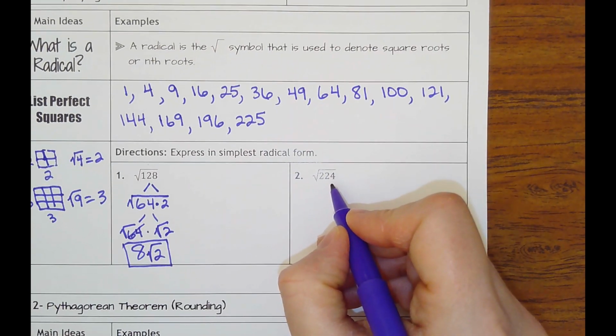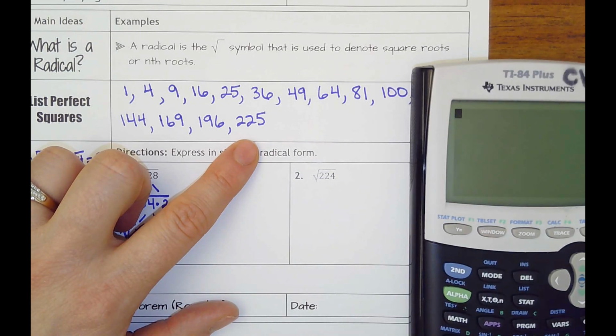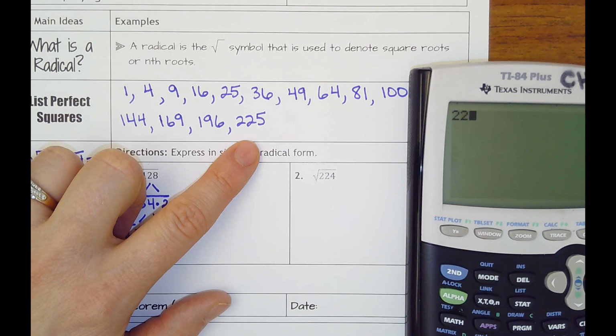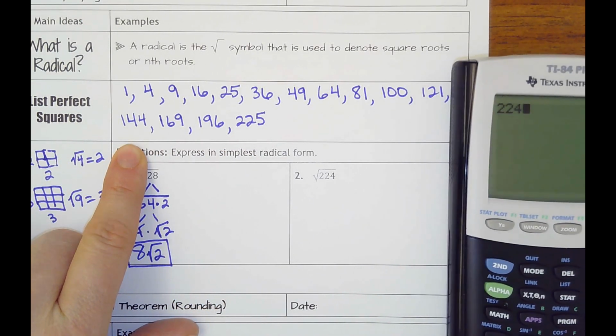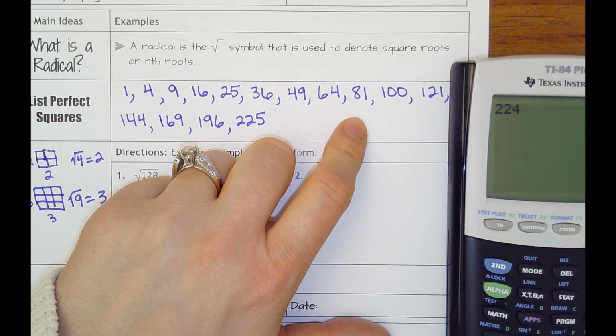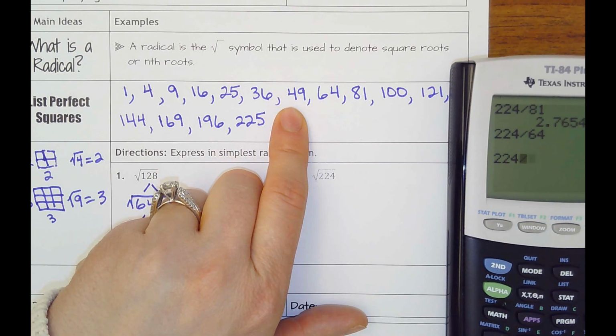Okay, and my next one is 224. Let's say... well, I'll do it the right way first, and I'll show you what not to do. So 224, we want to see what that can be divided by. 81? No. 64 again? Nope. 49?